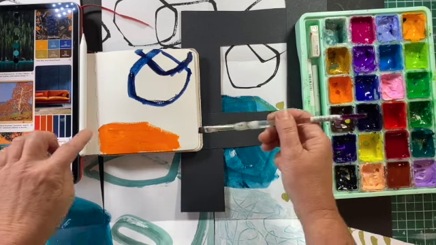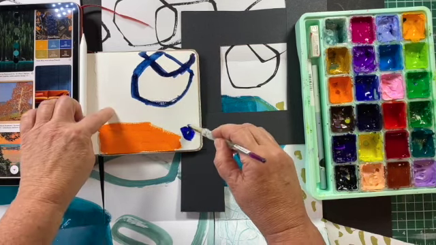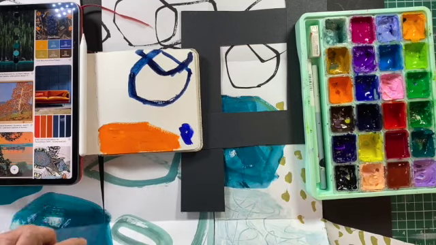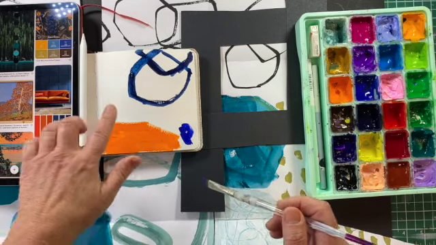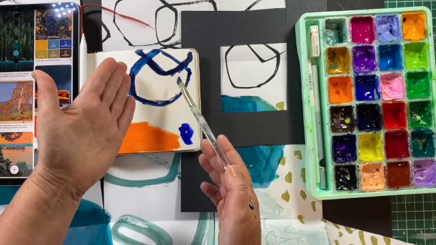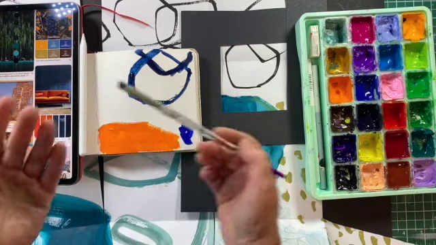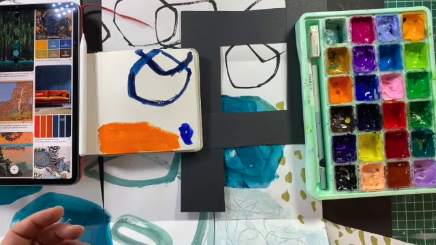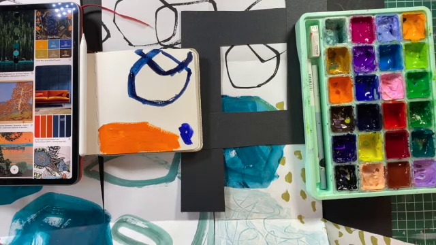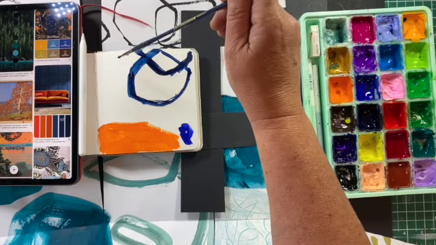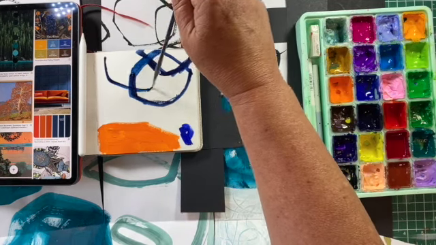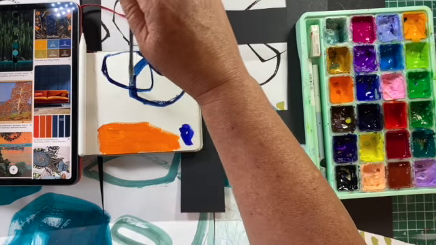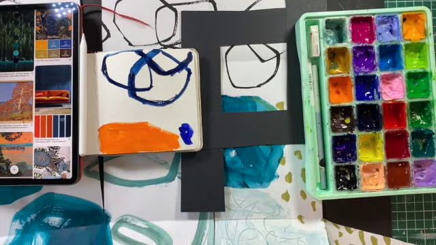I don't know if that's going to be light enough, but we'll go for it. So now I'm seeing that I really didn't put it in the right place, but that's okay. I can add something, and maybe I'll just add another one of these kind of shapes just to balance it out.